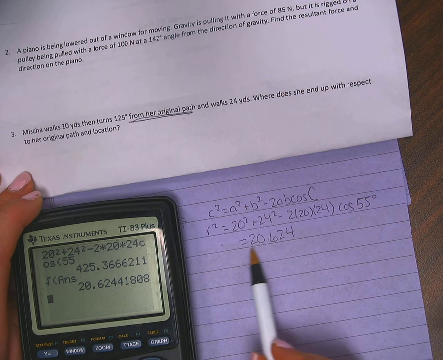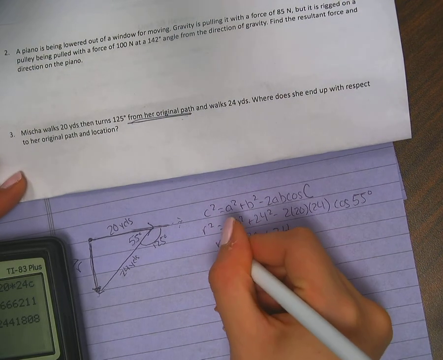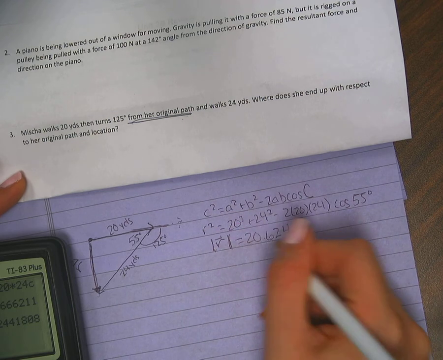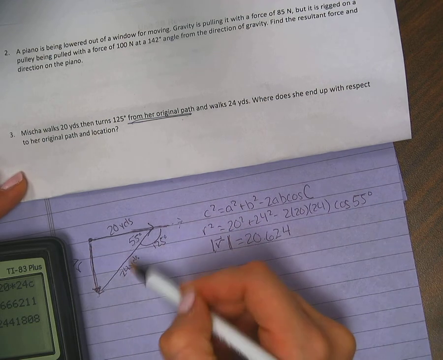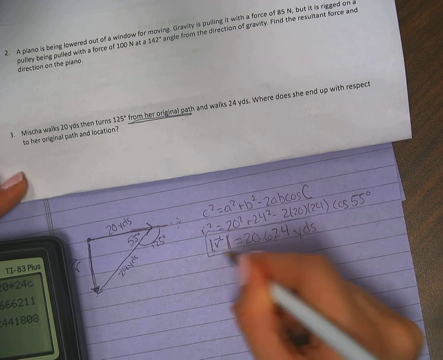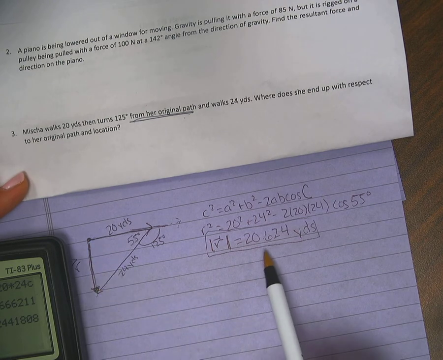And that would be the distance that she has to travel, so I'm going to call that the magnitude of R. So I use the little absolute value signs to say the magnitude of R is 20.624, and that would be yards. So I've got how far she has to walk, but I also need to know which direction she had to go that distance in.